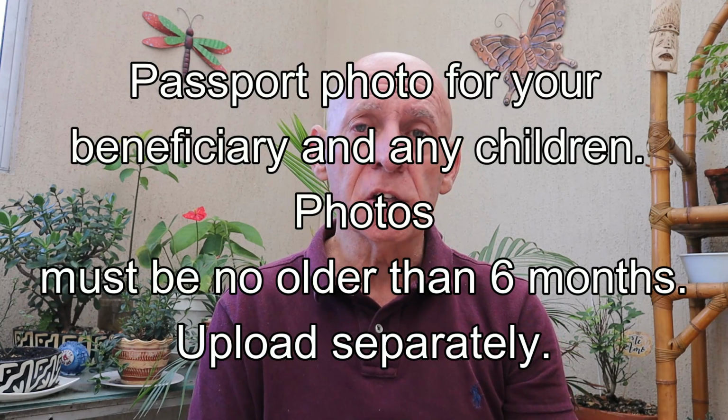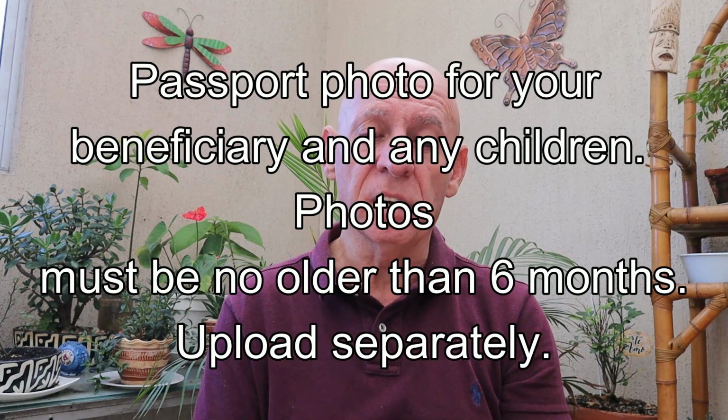You, ladies and gentlemen, Miss Beneficiary, will also be required to upload a passport photograph with your Form DS-160 or DS-260, okay? So have that passport photo ready, scanned and in your computer and ready to include in your upload, okay? Now, the barcode number on the Form DS-160 or DS-260 is on your confirmation page, okay? And you need that to schedule your interview.